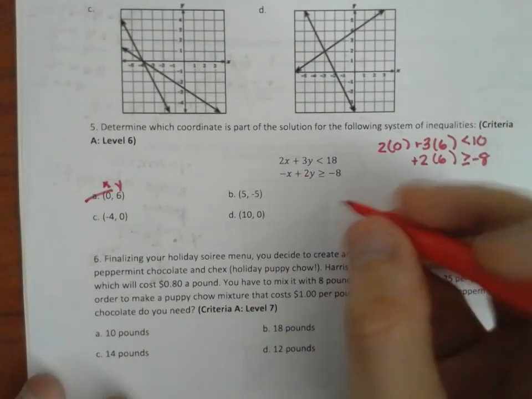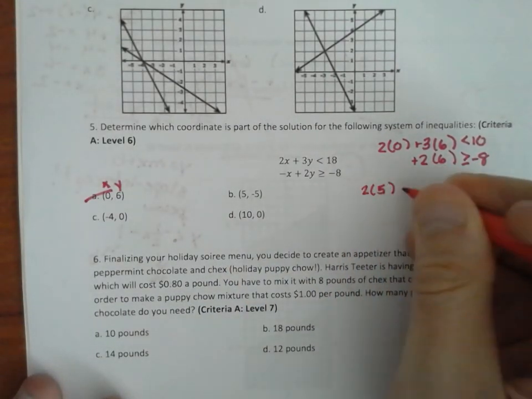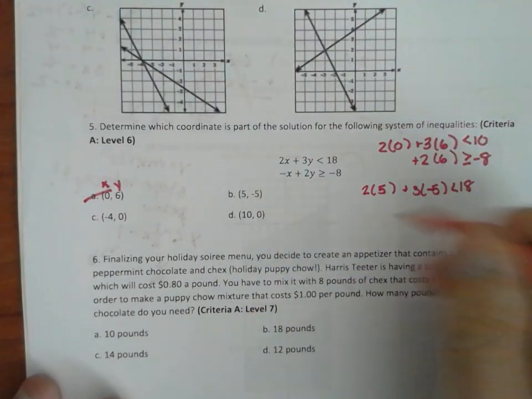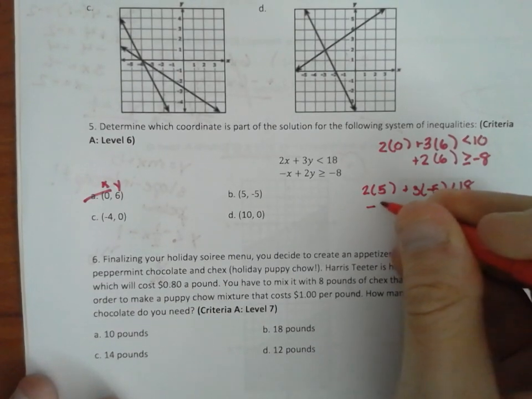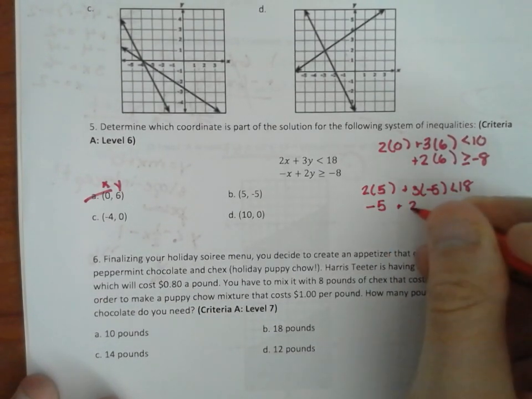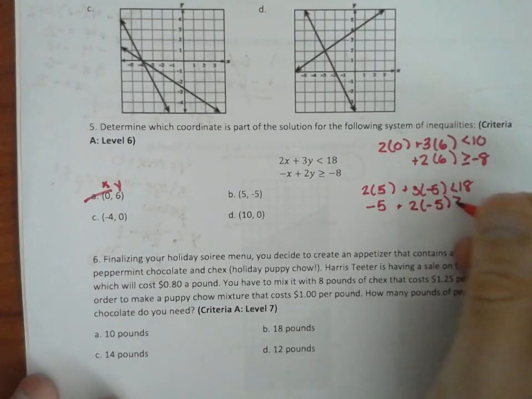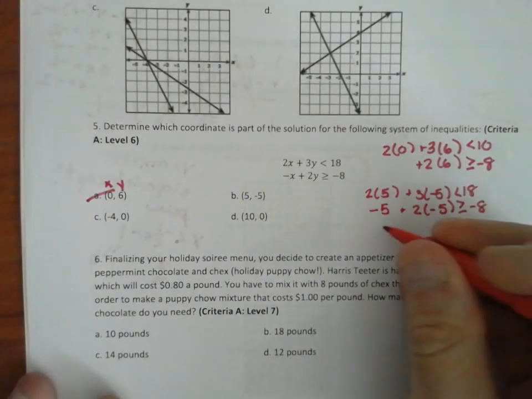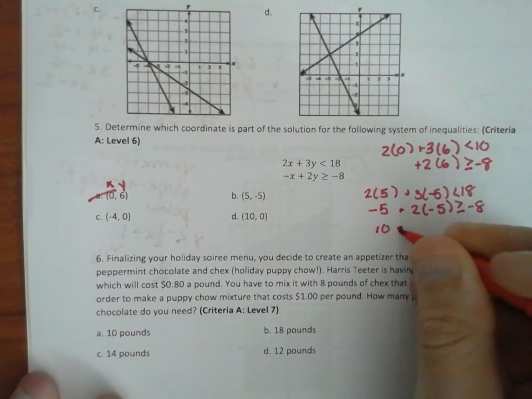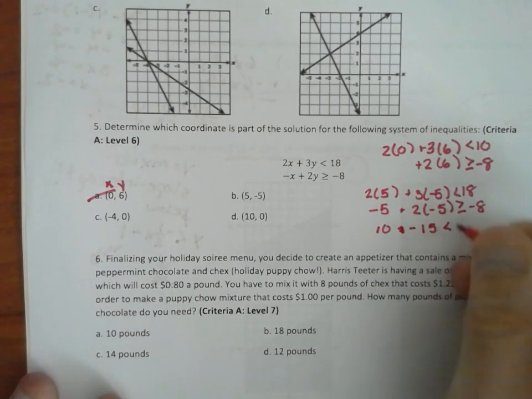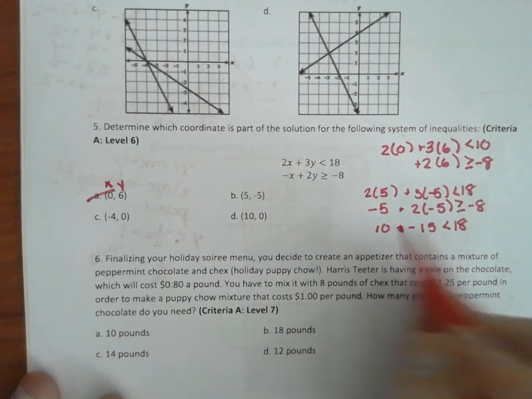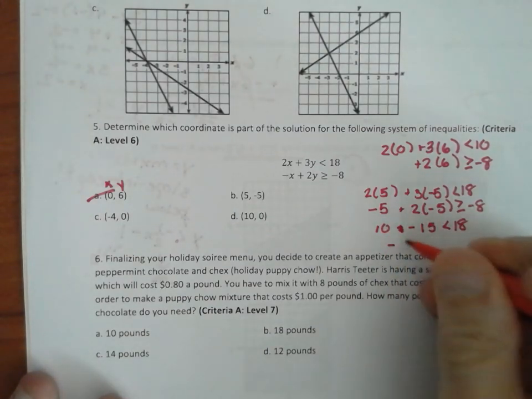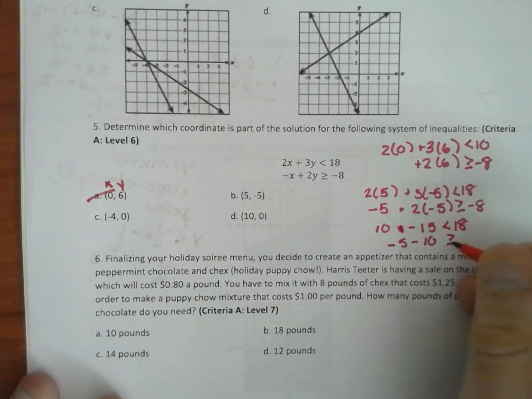So keep going. 2 times 5 plus 3 times -5 is less than 18. And then I'm going to have -5 plus 2 times -5 is greater than or equal to -8. Once I simplify these down, I'm going to have 10 minus 15 is less than 18. And then I'm going to have -5 minus 10 is greater than or equal to -8.